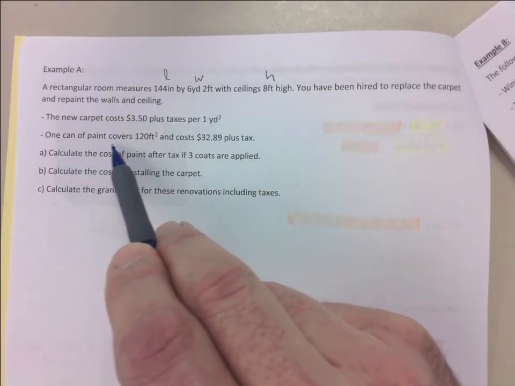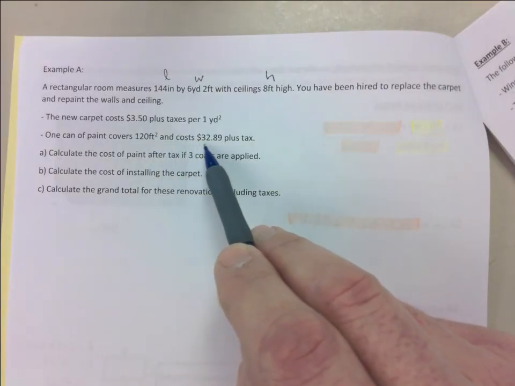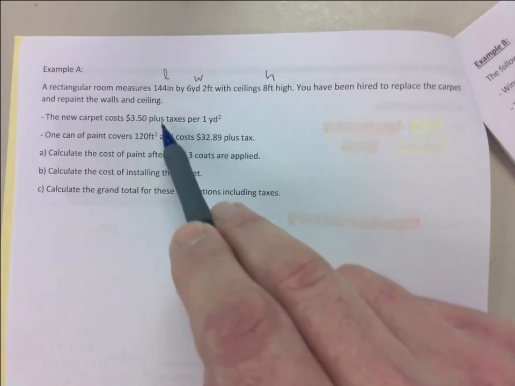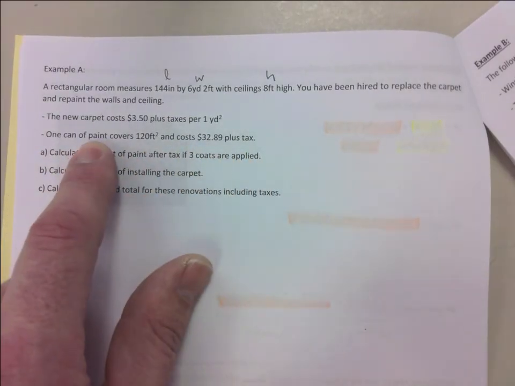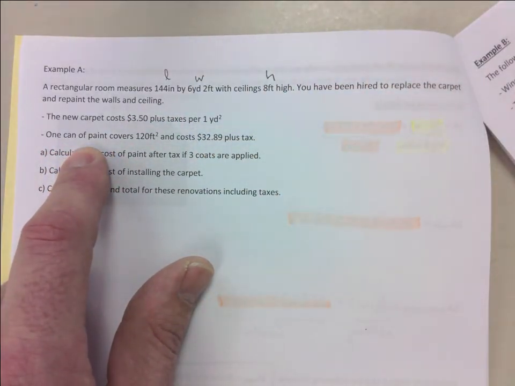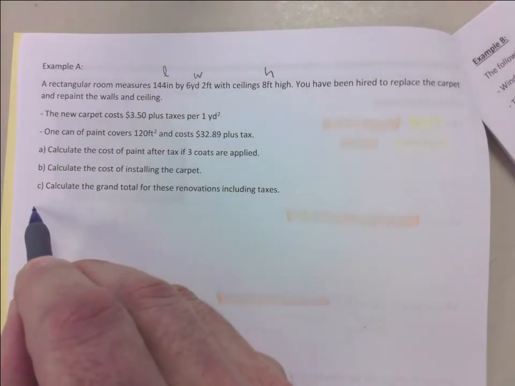and 1 can of paint covers 120 square feet and costs $32.89 plus tax. So we're going to have to add taxes to both of these. That's why it says plus tax. Break this down, okay? So you've got carpet and paint. Don't do it all at the same time. Do one and then the other, okay? So A says calculate the cost of paint after tax if 3 coats are applied. So let's do that first.